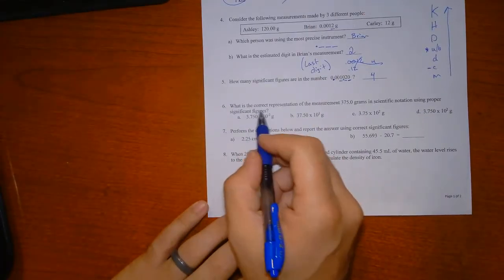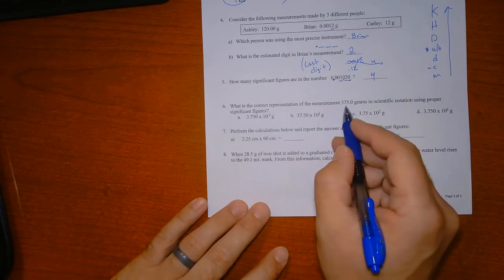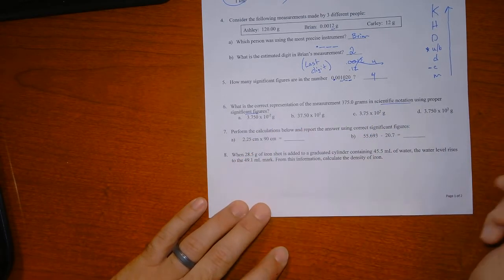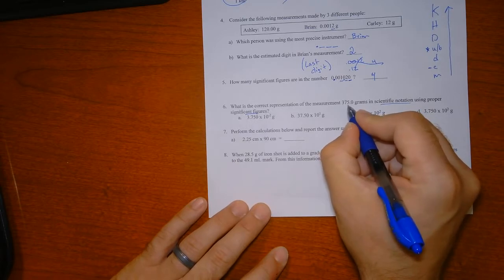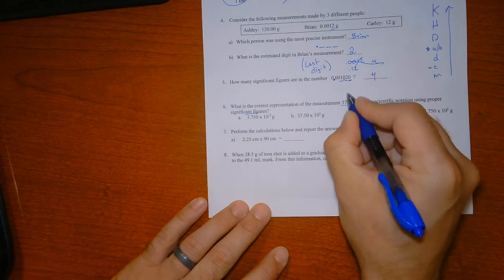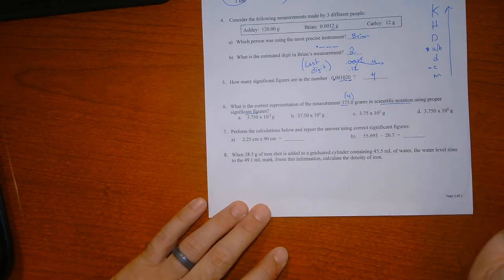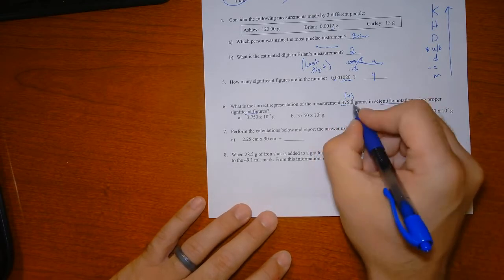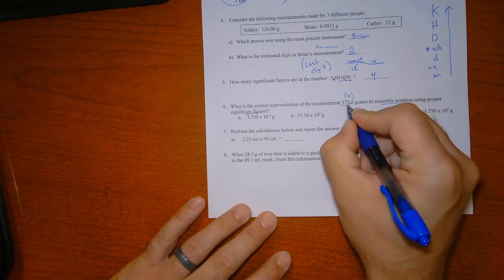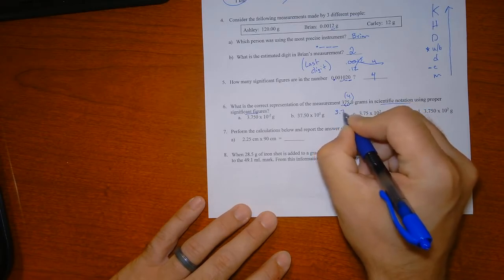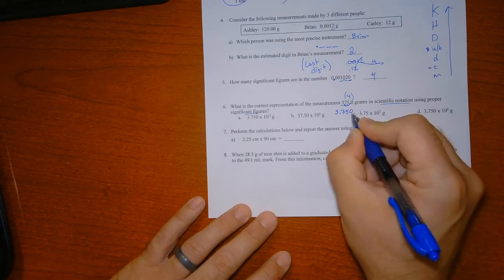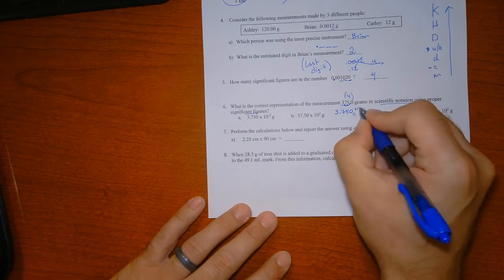Further down, which is the most correct measurement of 375 grams in scientific notation using proper sig figs? So I know I have how many sig figs in my given: 1, 2, 3, and I actually have 4 sig figs in my given, right? If I want to turn this into scientific notation, I need to get that decimal between these 2 numbers. So I move it 1, 2. Now my number is 3.75, and that 0 still counts because it's a significant number, which means I moved it 2 times, 10 to the second.